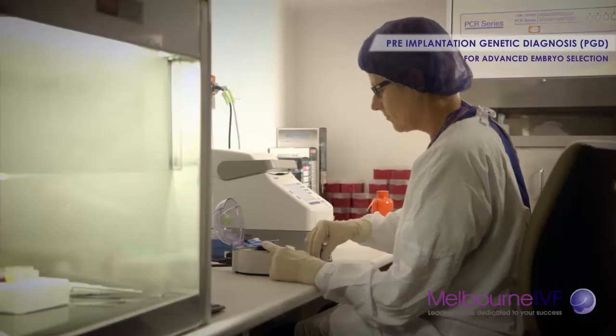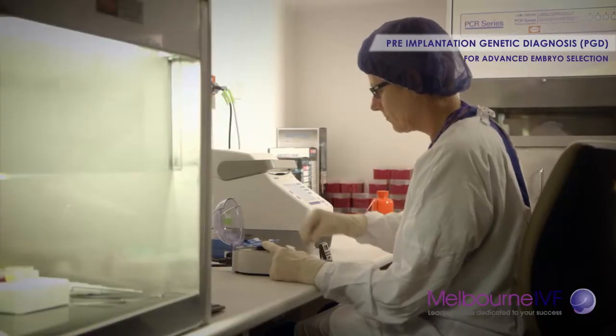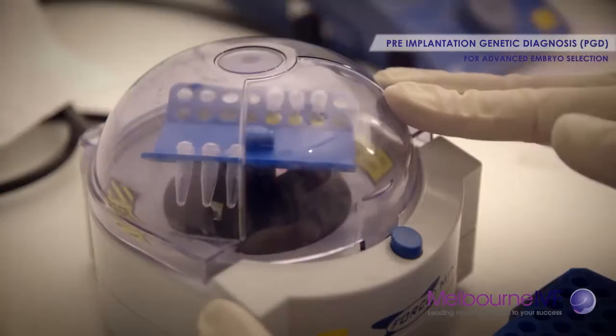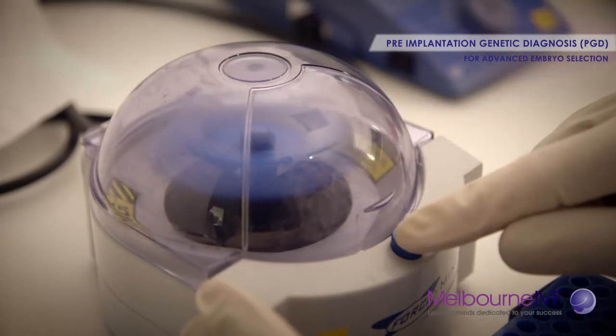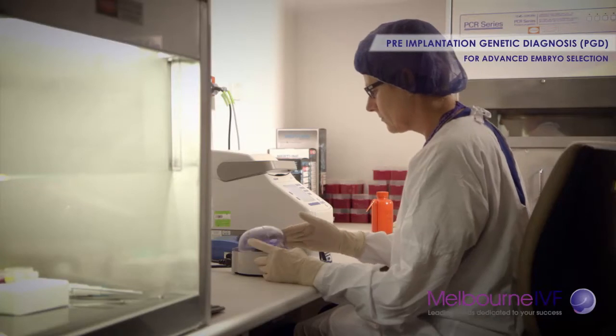When you look down a microscope at an embryo, you can't tell whether or not an embryo has the correct number of chromosomes inside it. So inside all of our cells, we should have 23 pairs of chromosomes, and that's the same with an embryo. But it's very common for embryos to have extra chromosomes or fewer chromosomes.